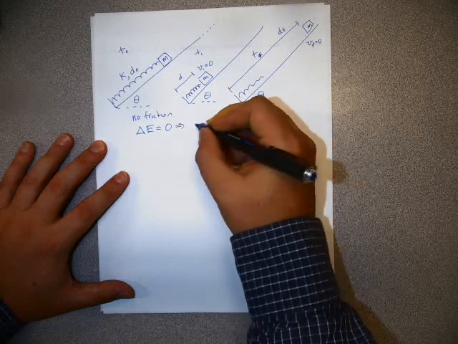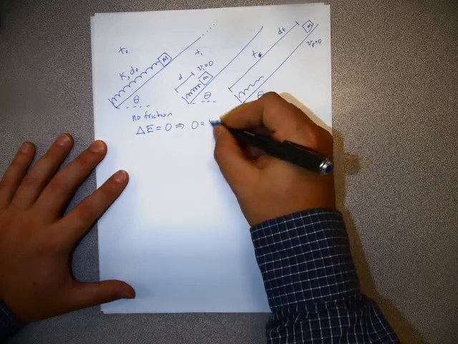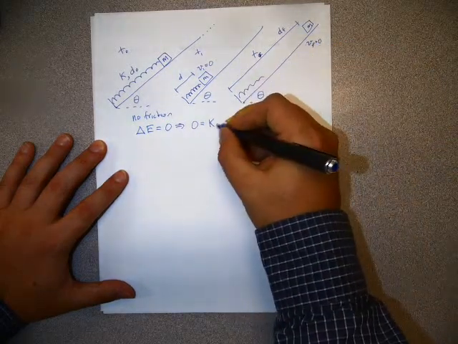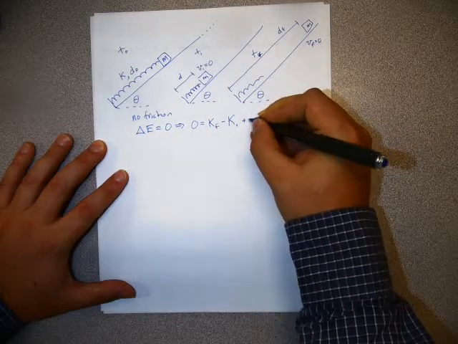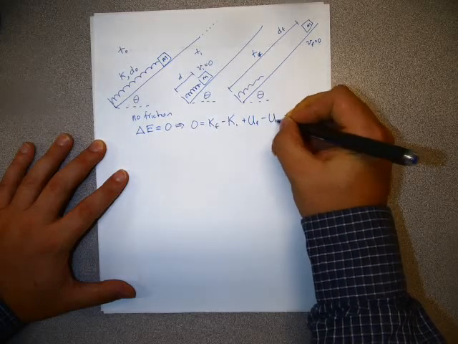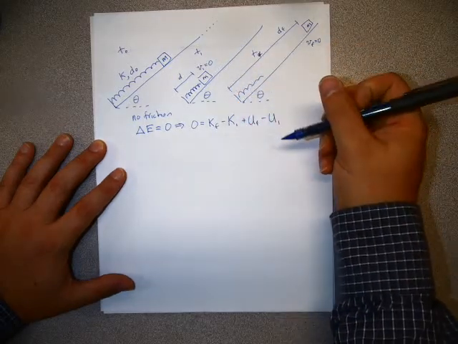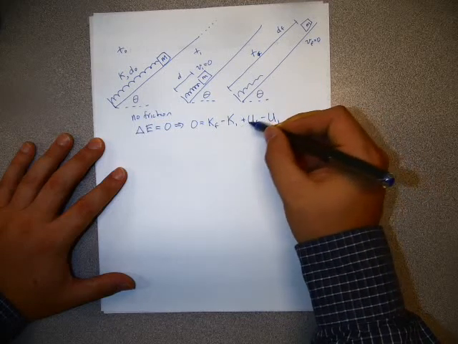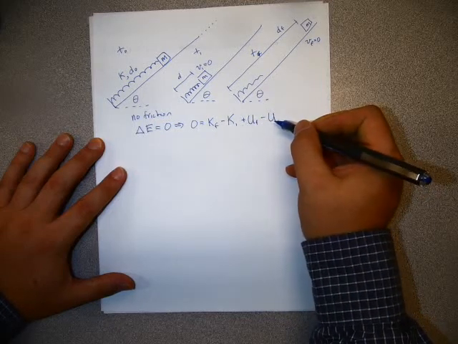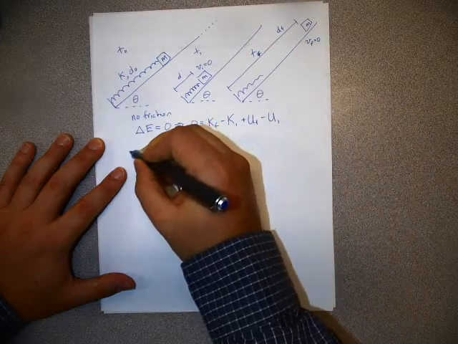And so therefore 0 is equal to k at the final time minus k at time 1 plus u at the final time, subtract u at time 1. All right. Now, like I said, though, this is a little bit tricky. There's two kinds of potential at both of these times, so we need to think about that.